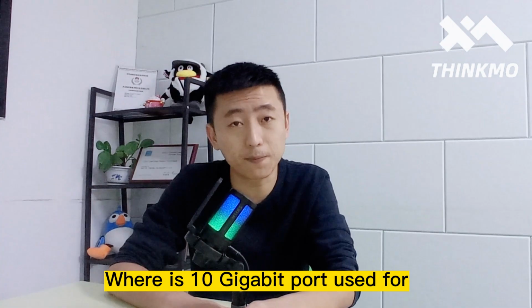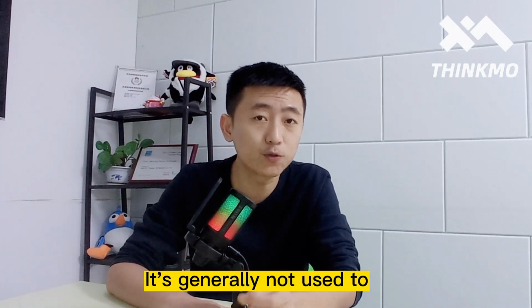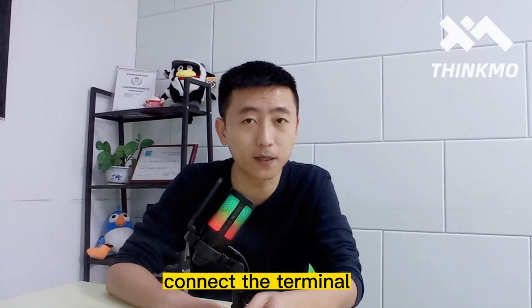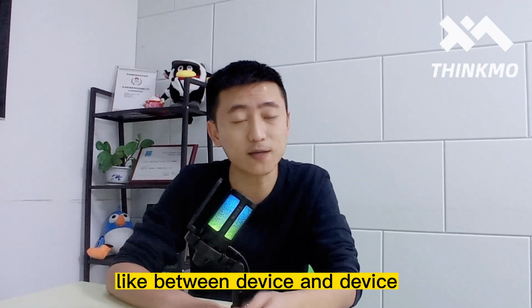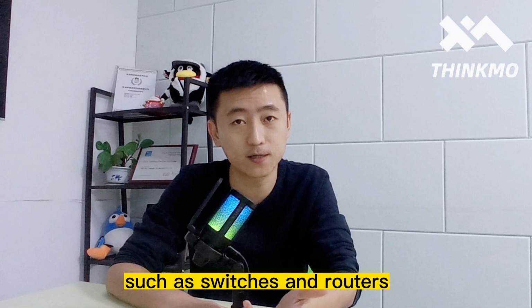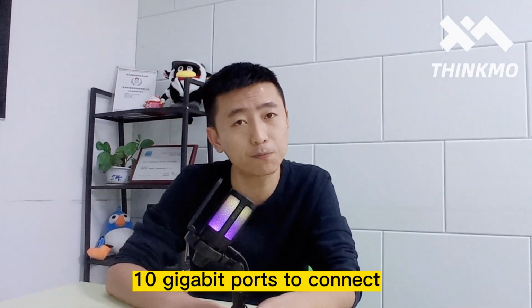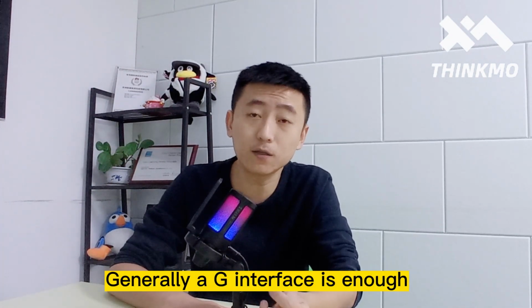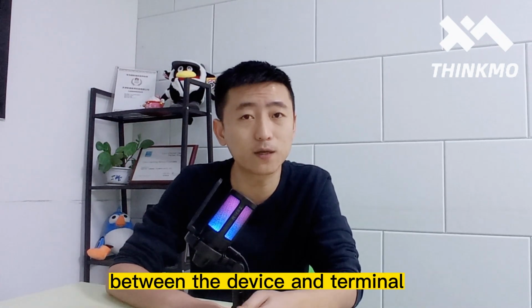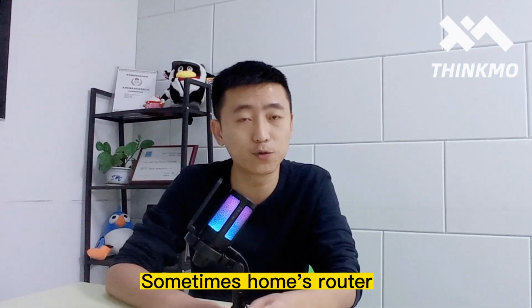Where is the 10 gigabit port used? It's generally not used to connect the terminal, but between device and device, such as switches and routers. They often use 10 gigabit ports to connect. Generally, a G interface is enough between the device and the terminal. Sometimes home routers use 100 meg ports, but it's rare now.